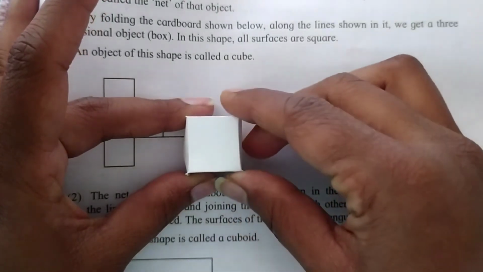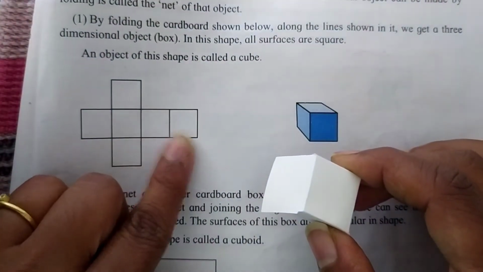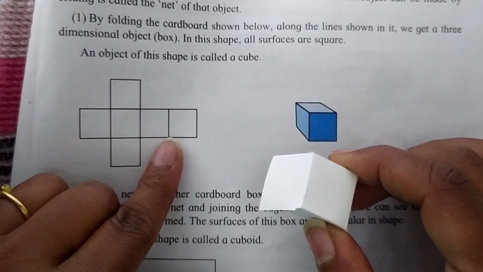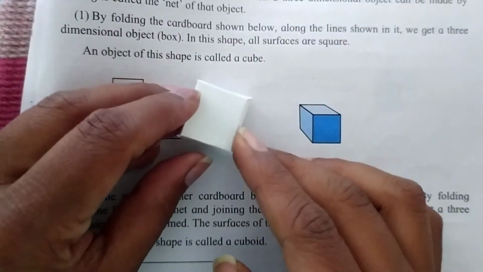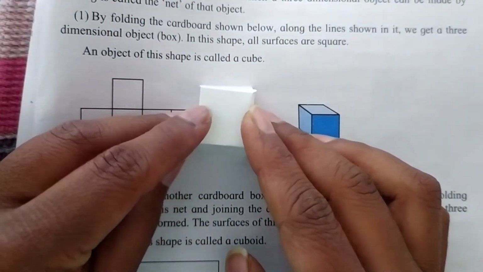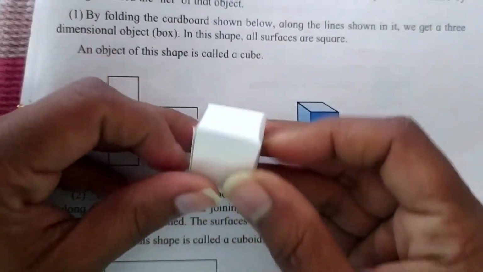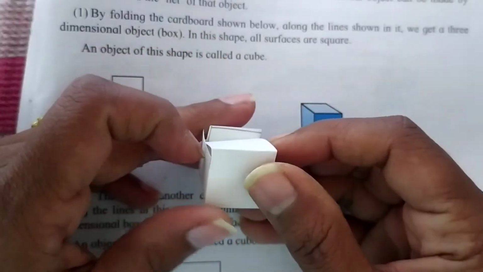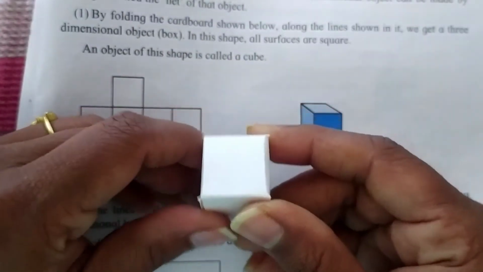For it, you have to cut the paper like this and then fold it along the lines shown in it, and then you can find the box. This box is called a cube in maths. This is our cube. Look. When we paste it, it is perfect.